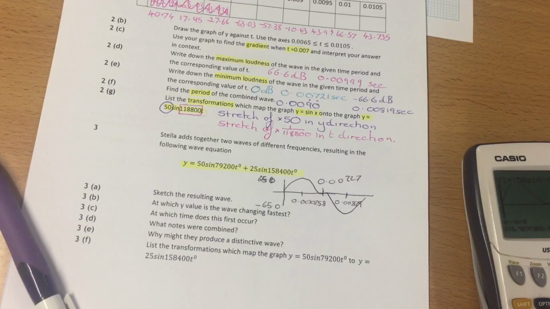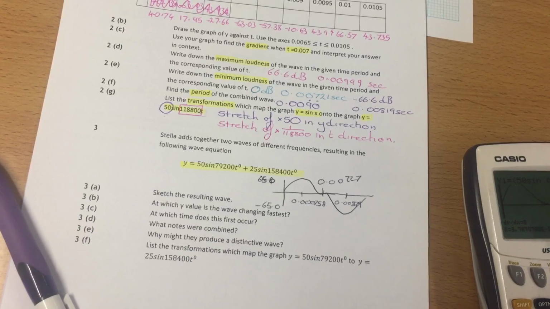So we want to know where this wave is changing fastest. Now, that's going to be at a point that we can see either going up or coming down. At the moment, we're just looking for change.